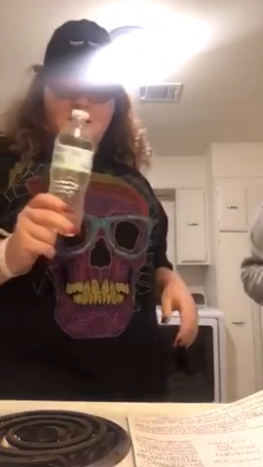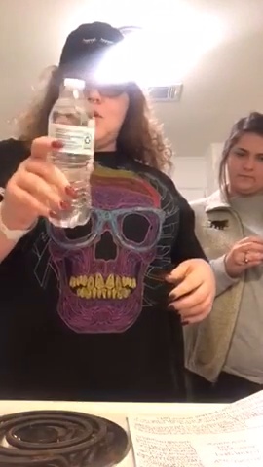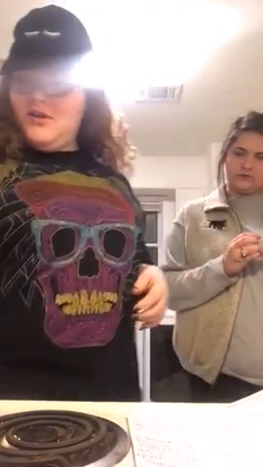And then for liquid, we did water because it flows and it takes the shape of its container. In this case, it's the bottle, and you can see it moving around in the bottle.